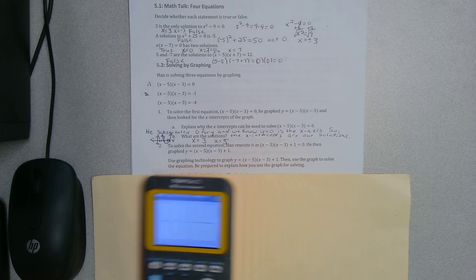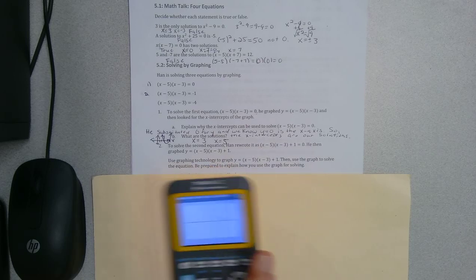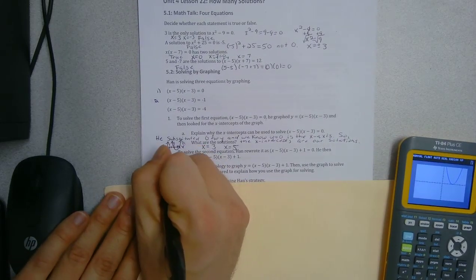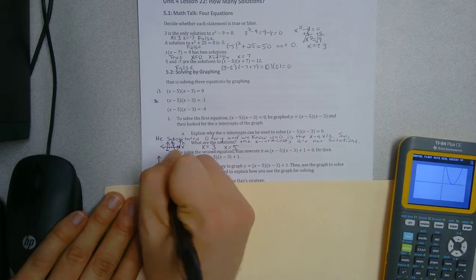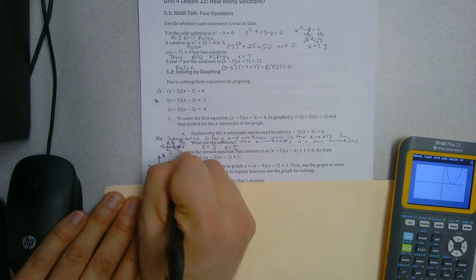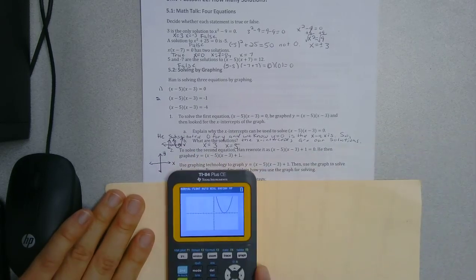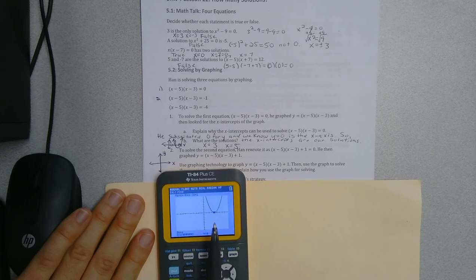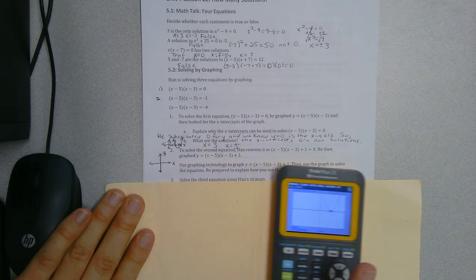And I'm going to graph that. I'm going to sketch the graph because it says using graphing technology. My last graph that I did was not so good, so I'm going to improve my sketch. So there's my x-axis, my y-axis. I'm going to calculate my 0. So second calculate 0. Left bound. I need to move my cursor to the left of the 0, and then to the right of the 0. And I notice it's right at about 4.